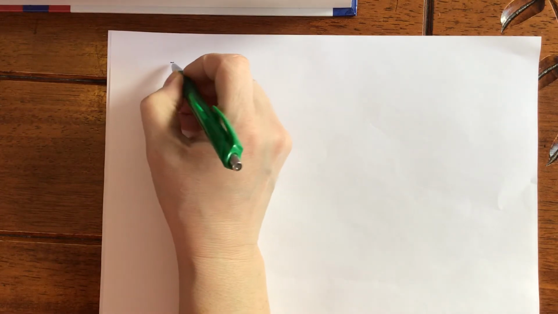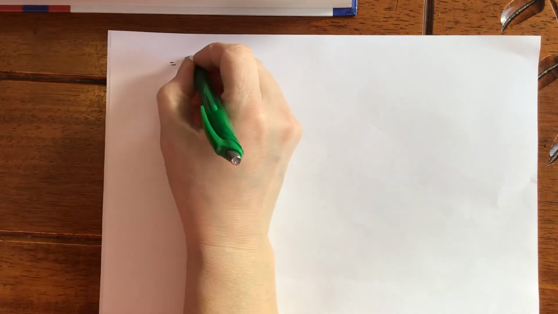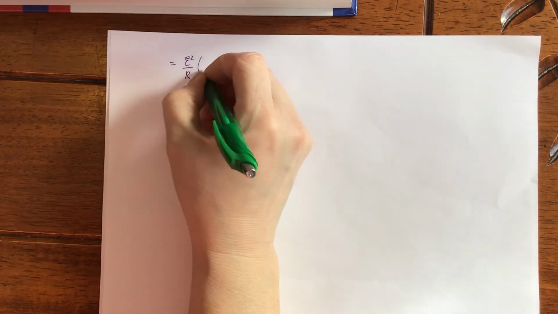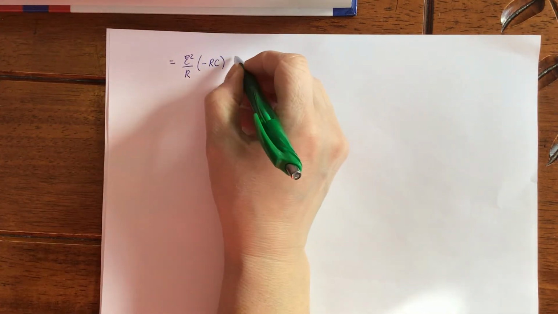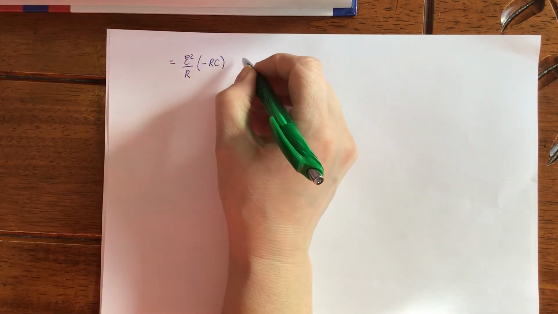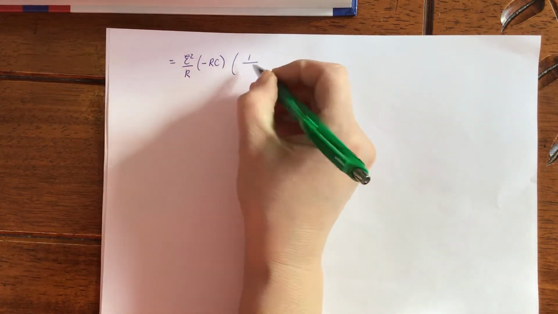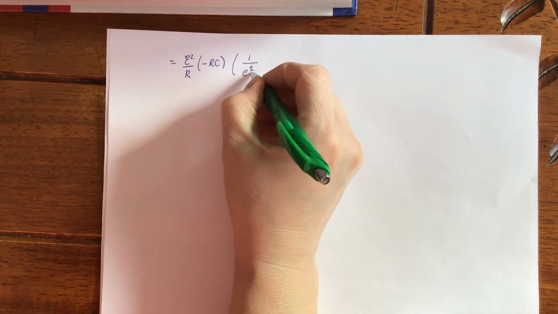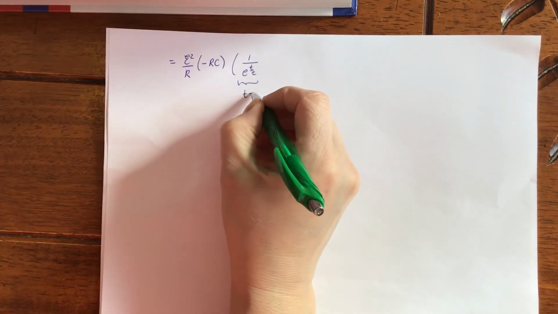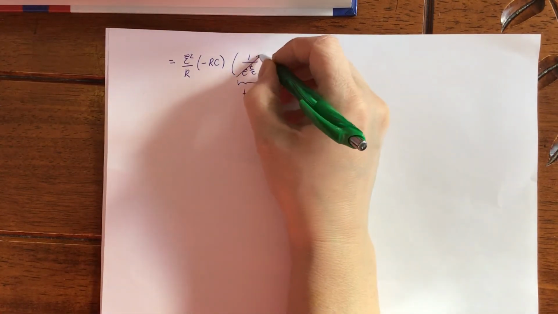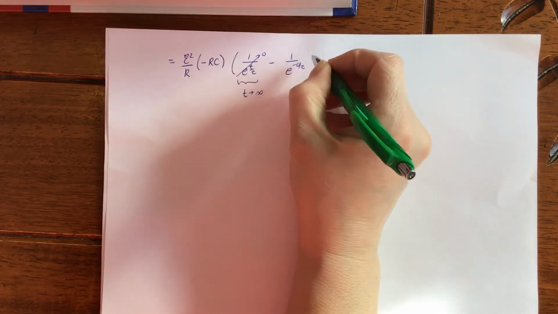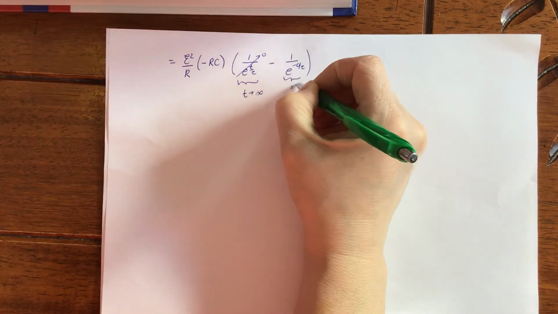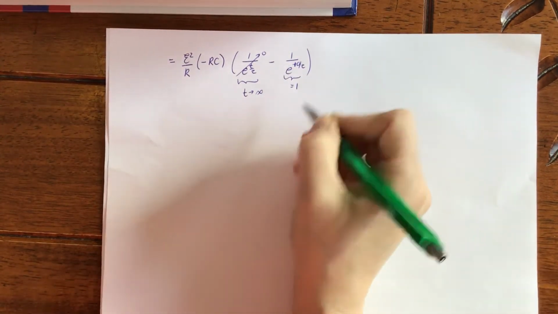So the next part we have is our energy U is epsilon squared over R times minus tau, so minus R times C. And then we want e to the minus t over tau evaluated at our limits. So that's 1 over e to the t over tau. This guy, as t goes to infinity, must be 0. Minus 1 over e to the minus 0 over tau. This guy is equal to 1, so that's 0 minus 1.